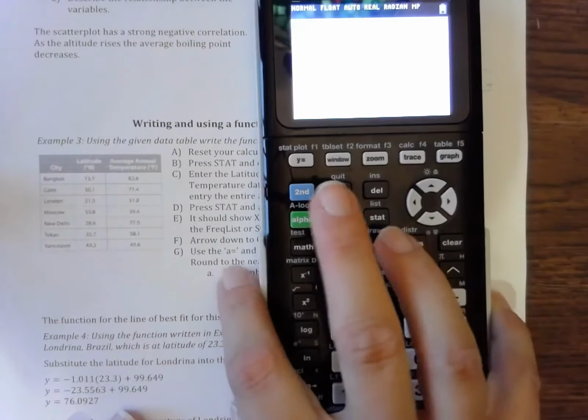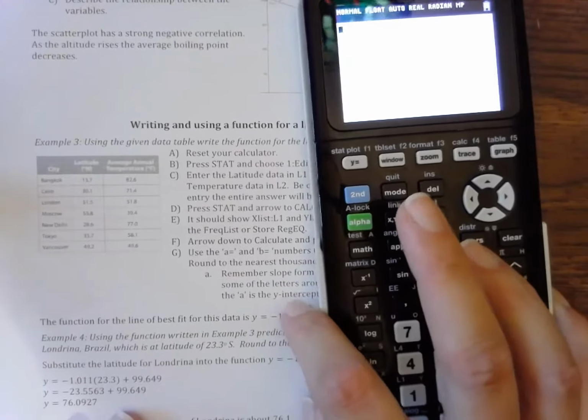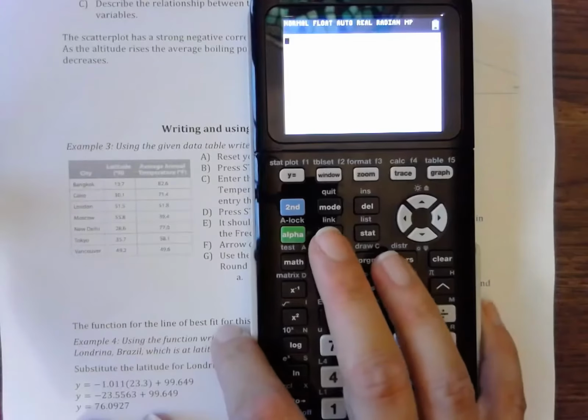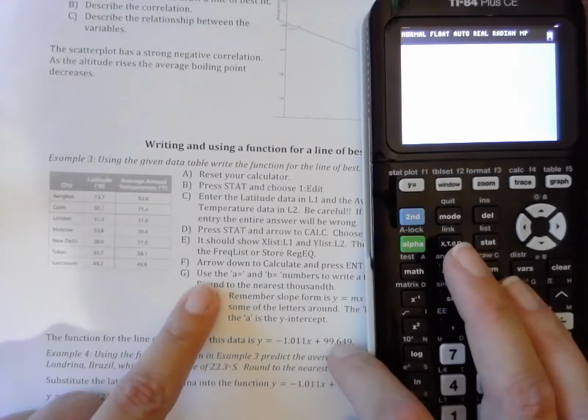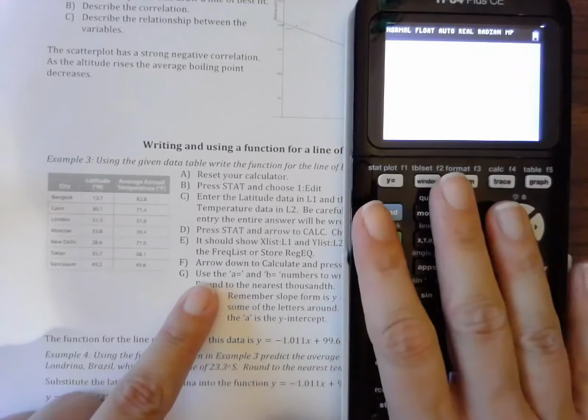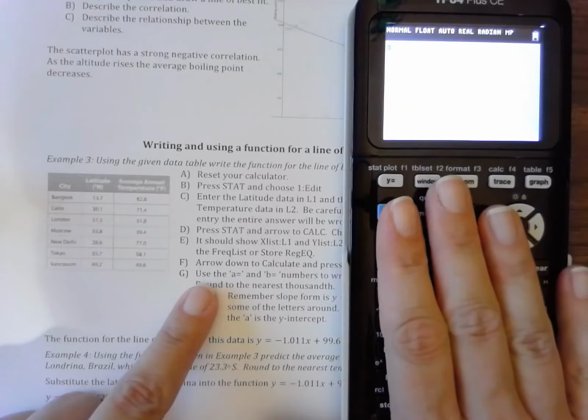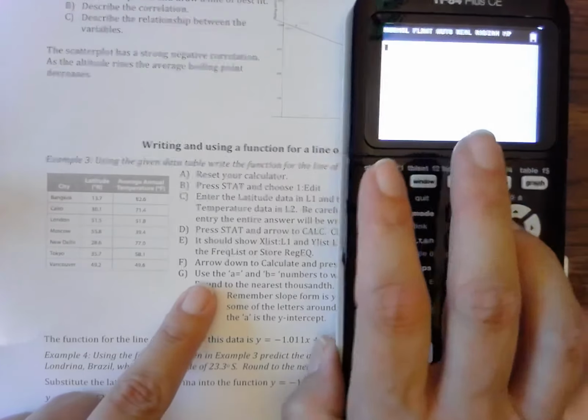So make sure your RAM is cleared out. Don't trust other people in your classes. You never know what kind of crazy stuff they've done to your calculator. So what we want to do is follow this list of steps to put everything in our calculator and let the calculator generate the numbers we need to write our function.